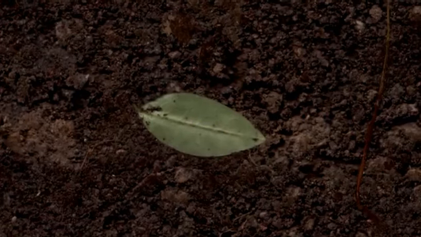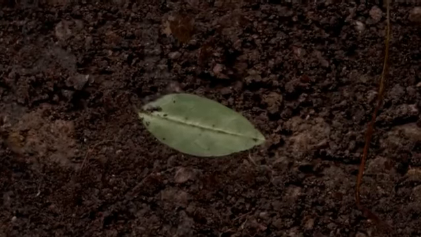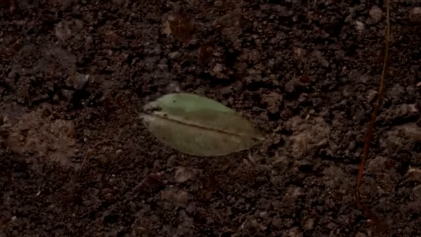You can show this time-lapse decomposition video so that students can see what this process looks like sped up. Refer to the curriculum for more information.